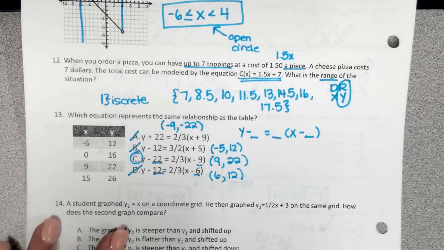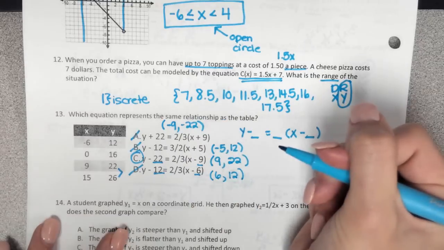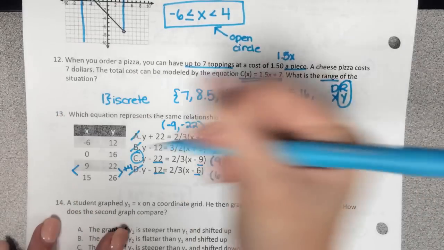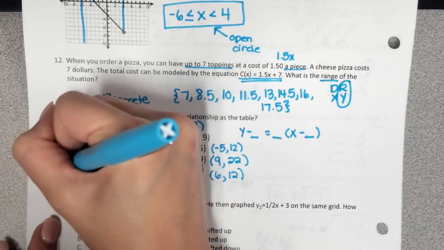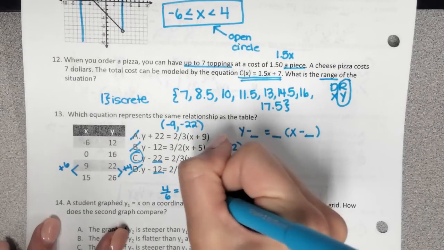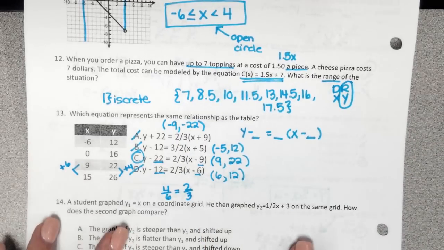You could also find the slope. Maybe 2 of the points were on the table. How do I get from 22 to 26? Plus 4. How do I get from 9 to 15? Plus 6. 4 over 6 equals 2/3. And that's the correct slope.